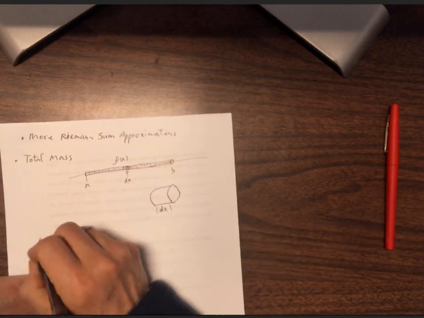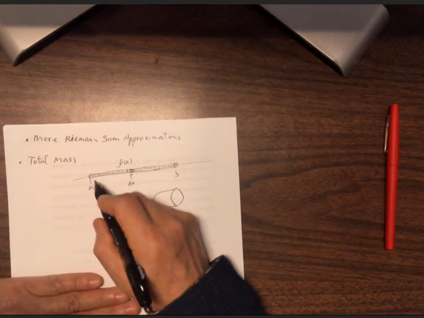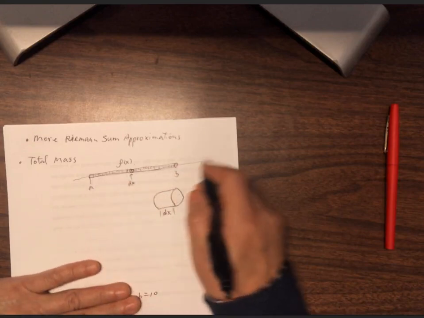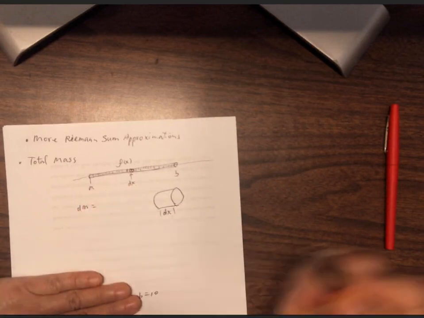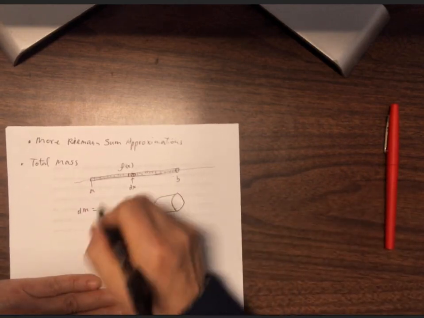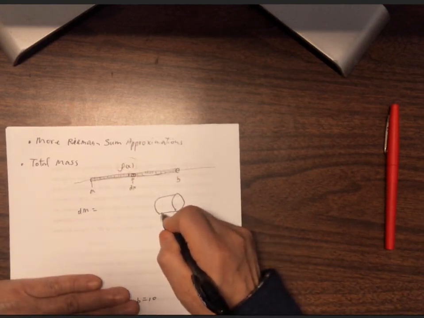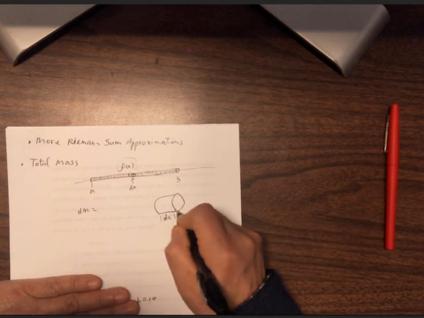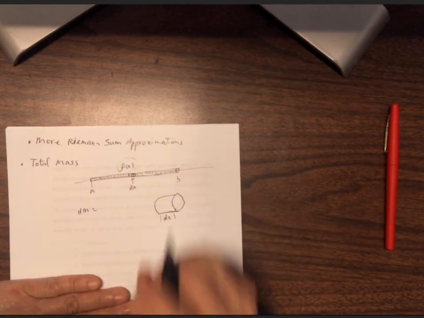Now we start out by slicing the rod into n parts again. So for each part, the mass is approximately the density evaluated at any point across this length times the length.